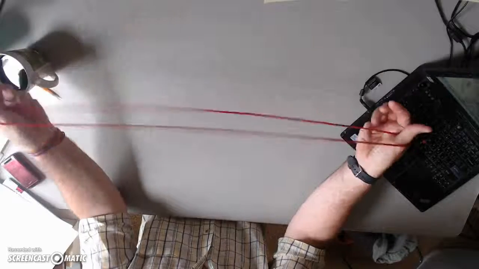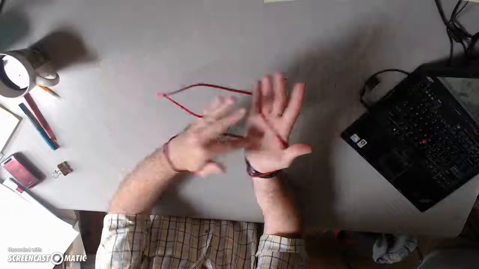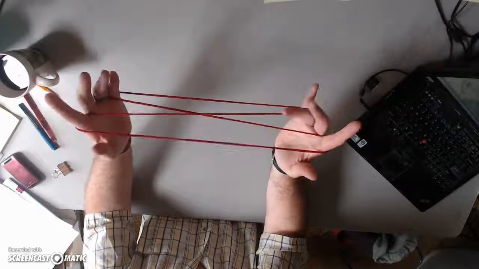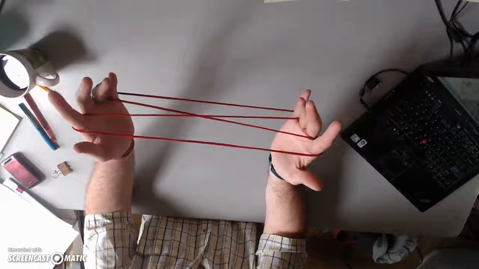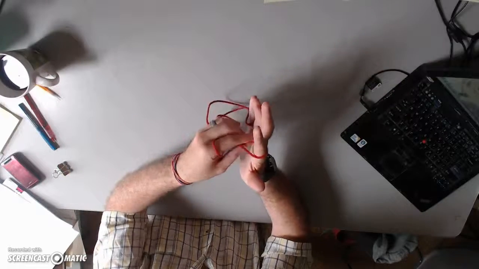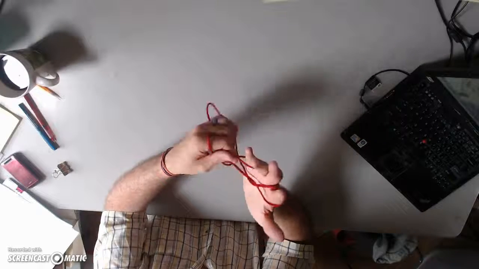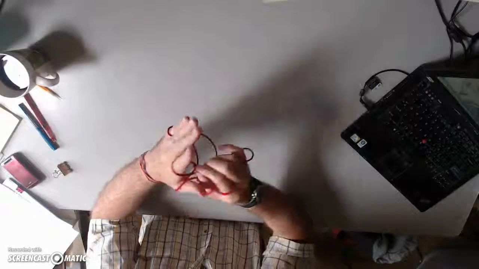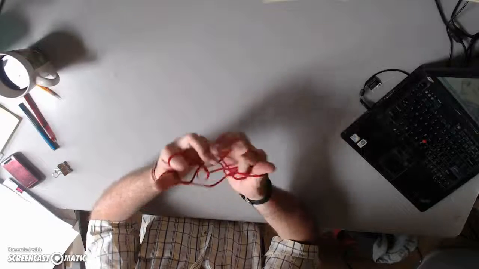Another thing to consider is what if you start with opening B instead of opening A? So if I do opening B, the only difference in this is that this crossing here in the center is changed. So what if I repeat an experiment I have done already? I take my right index and I twist it towards me, and my left index and I twist it towards me. Do I still get that same figure, that one diamond? Let's see.